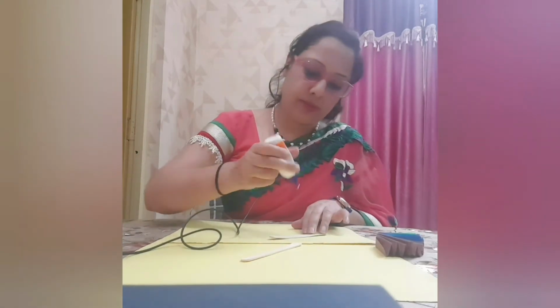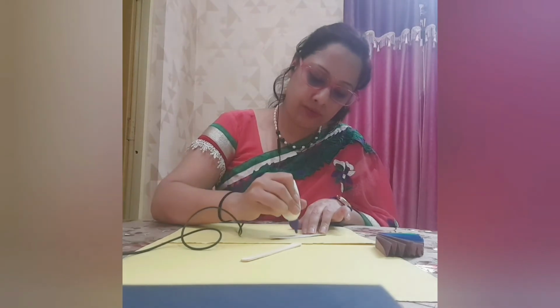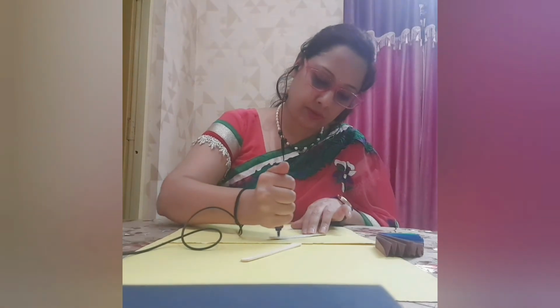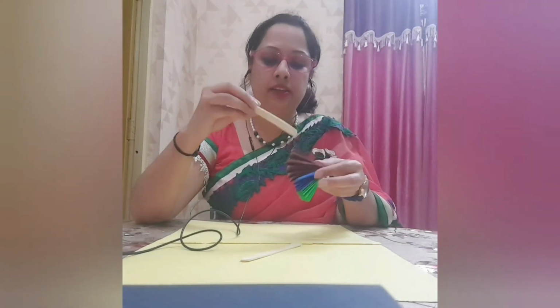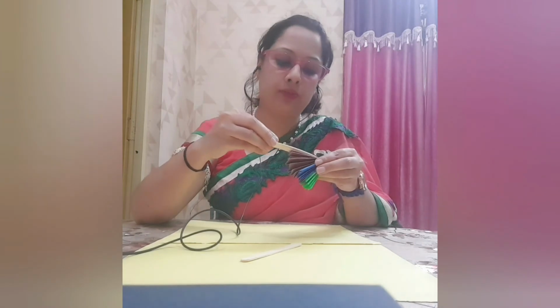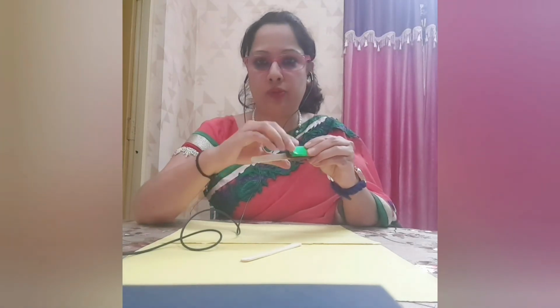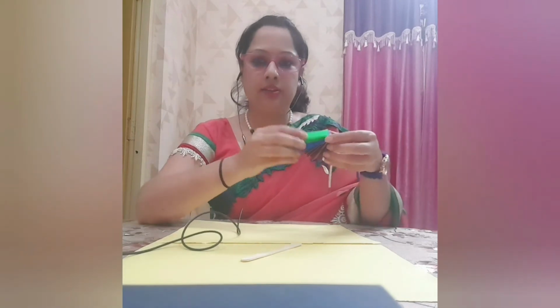So apply some Fevicol and insert. I have applied the Fevicol. Now I am inserting this in first fold, in between first and second fold. See, like this. Now again same thing we will do with other side also.